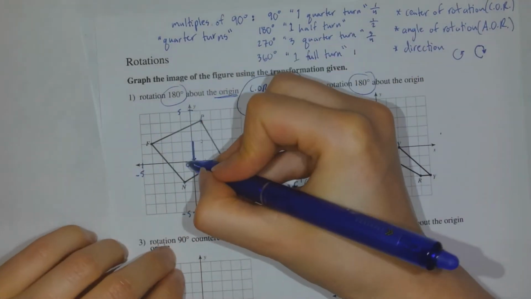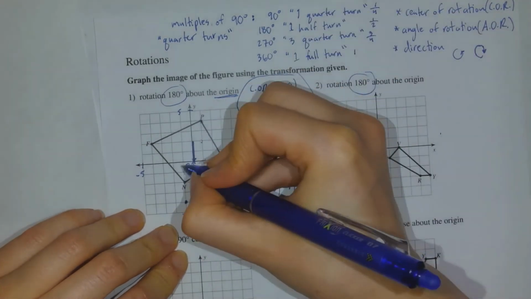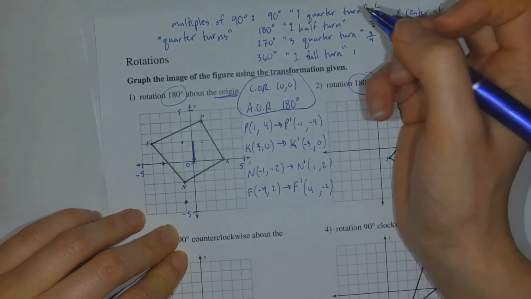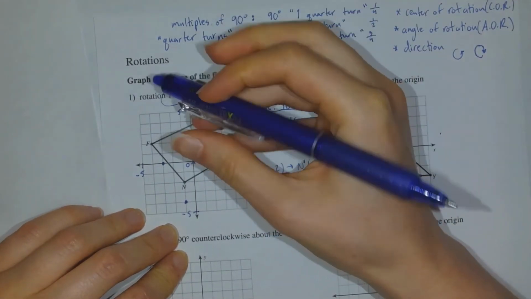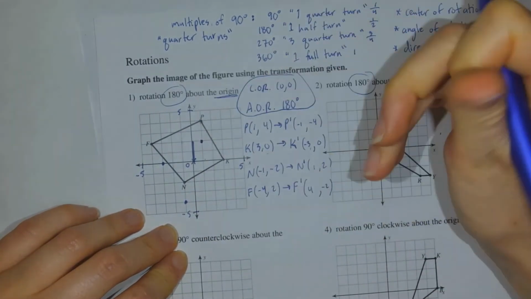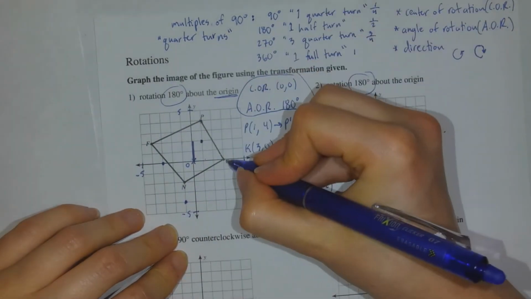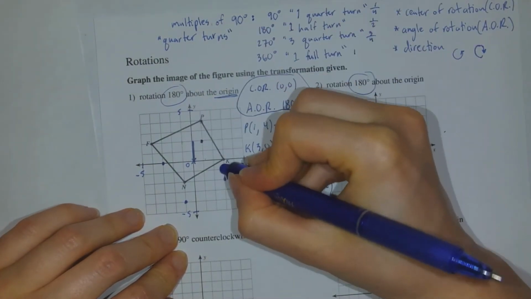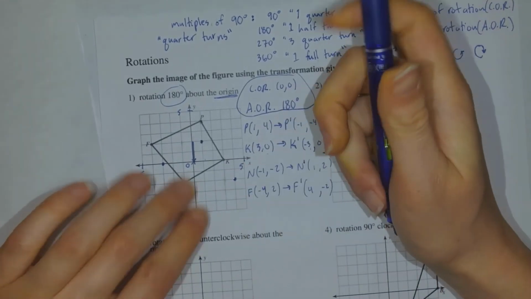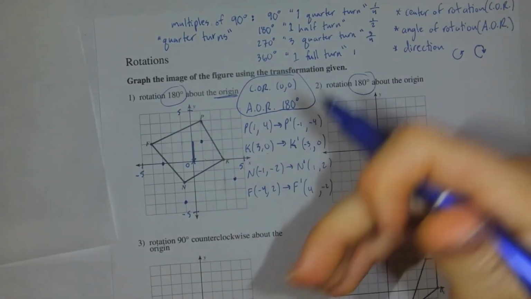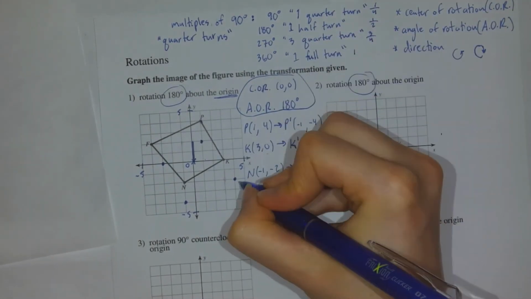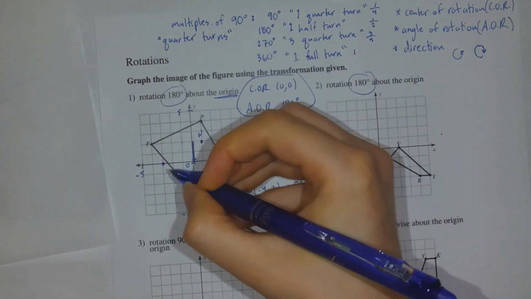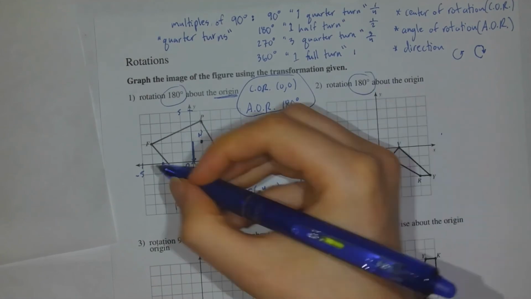Okay, quickly plot those. 0, 1, 2. Whoa, that doesn't look right. Oh, that's because that was -1, 2. And lastly, 4, -2. 3, -2. I'm really struggling with this right now. All right. And then the labels. This is F prime. This is N prime. This is P prime. This is K prime.